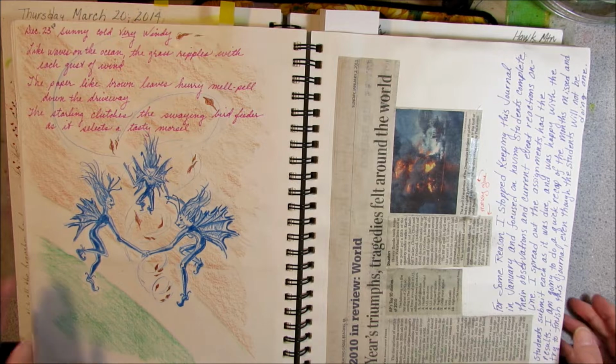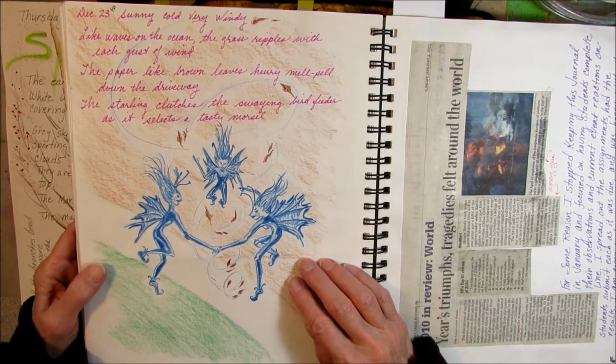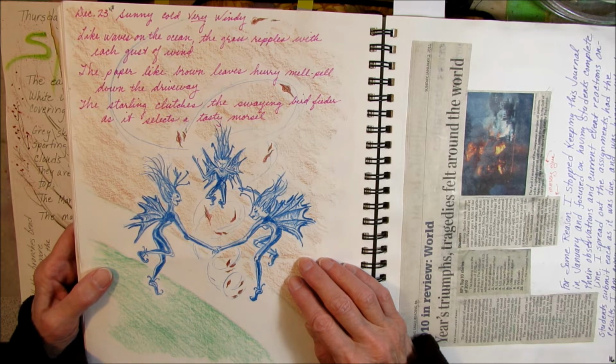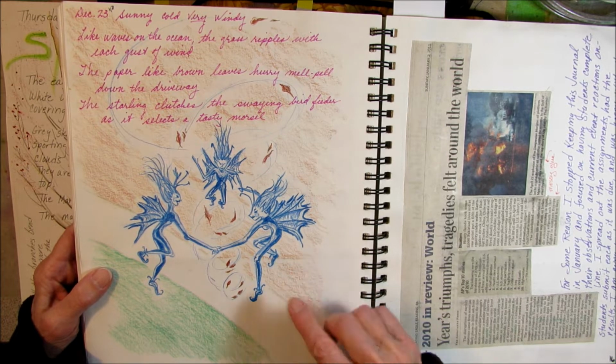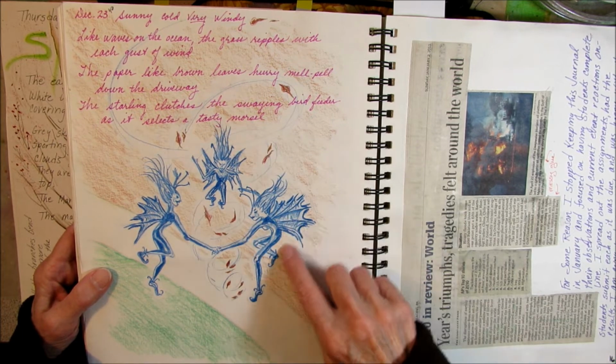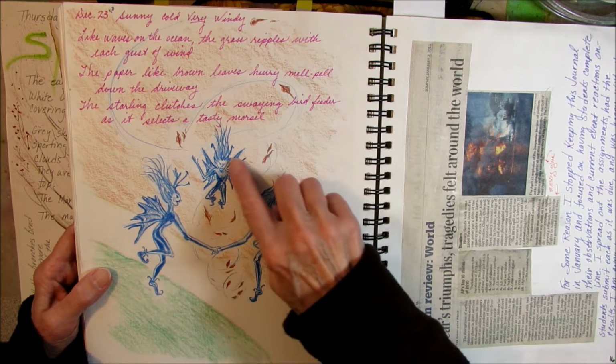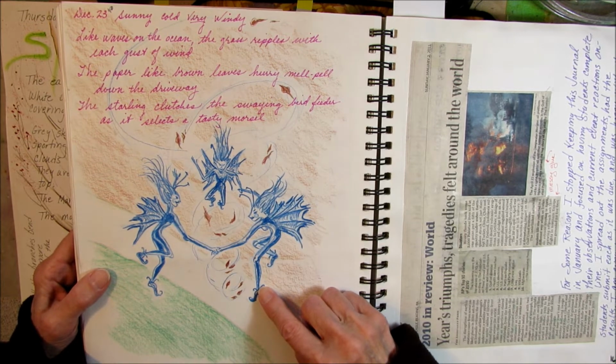Again in 2010, this is more whimsical. I was watching the leaves in the driveway, and they all were blowing up in a whirlwind. And it reminded me of little elves dancing, and I found these images of little elves dancing, and I put it in my journal.